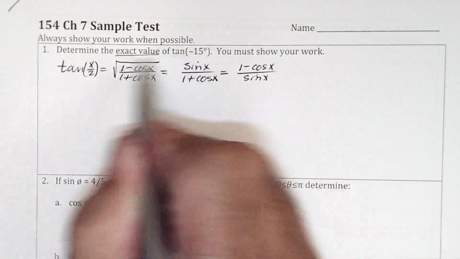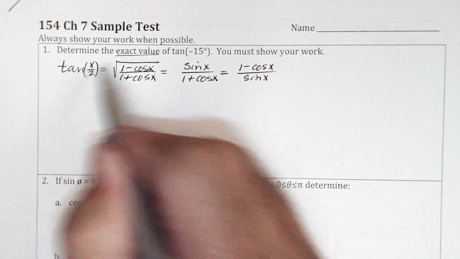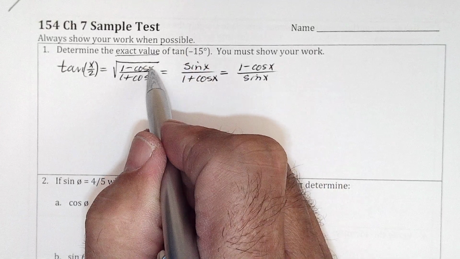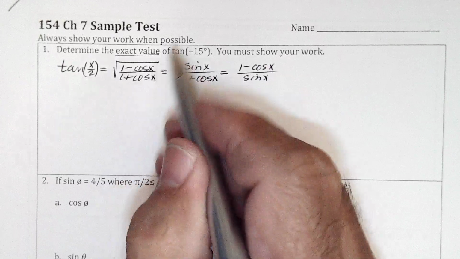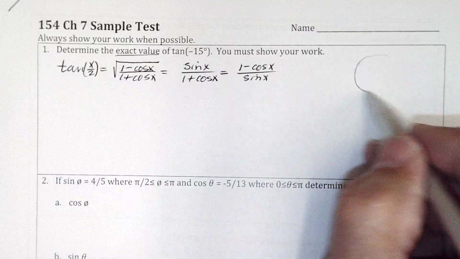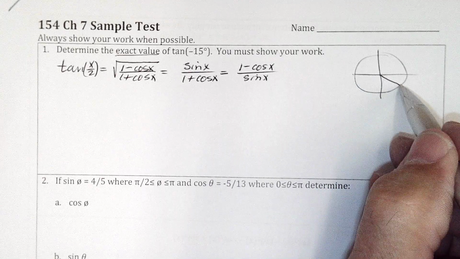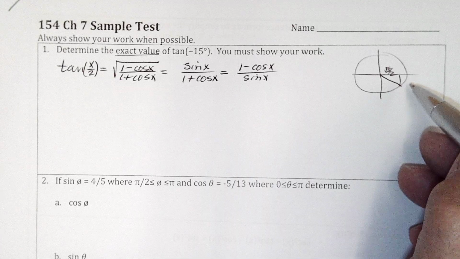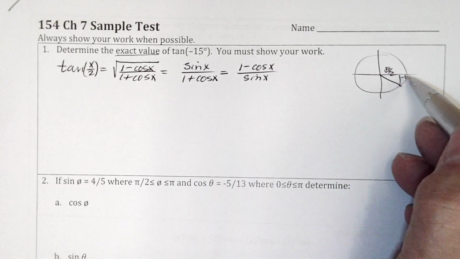So if x divided by 2 is negative 15, then x must be negative 30. So I can put negative 30 in here, and I would get the cosine of negative 30 is square root of 3 over 2. And the sine is negative 1/2.